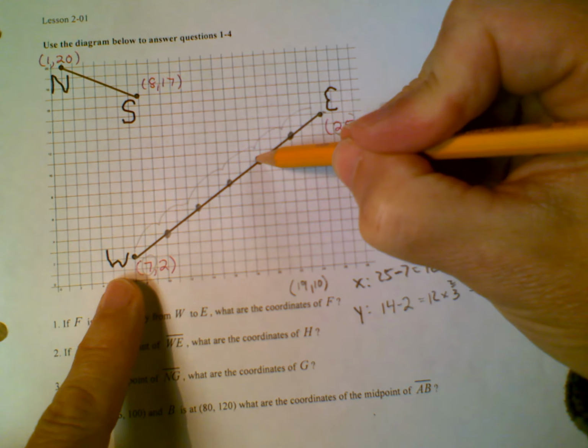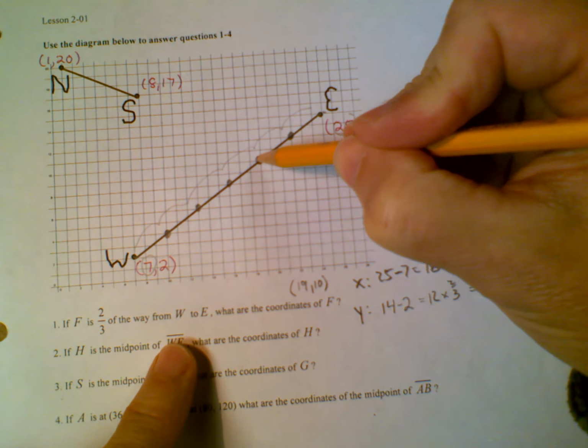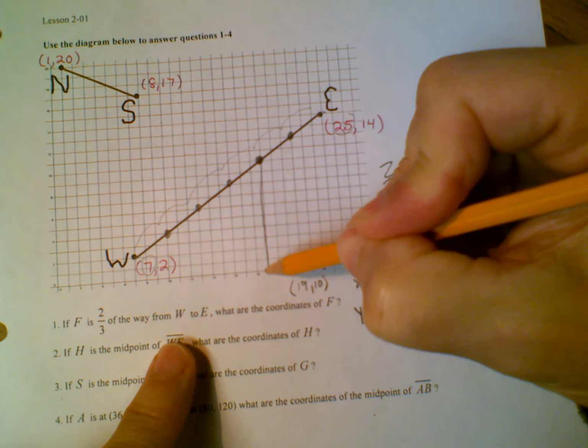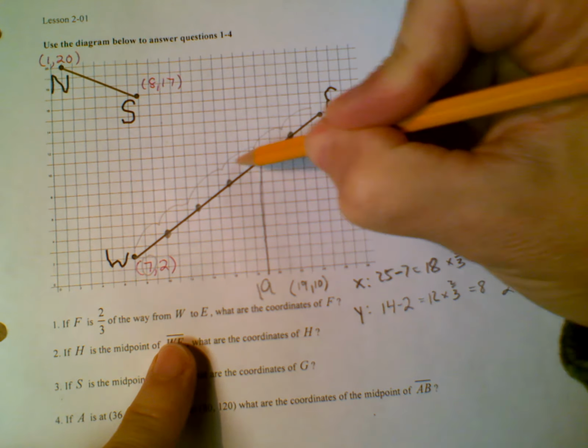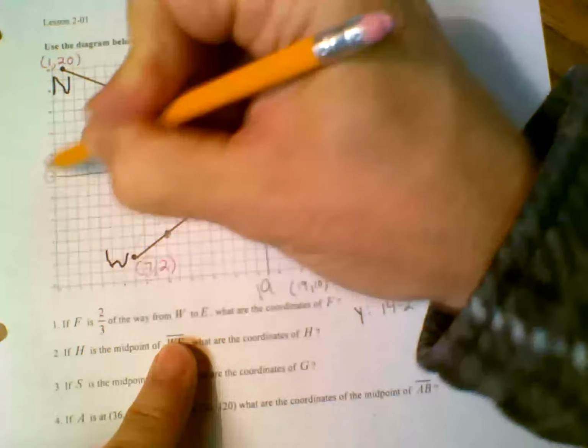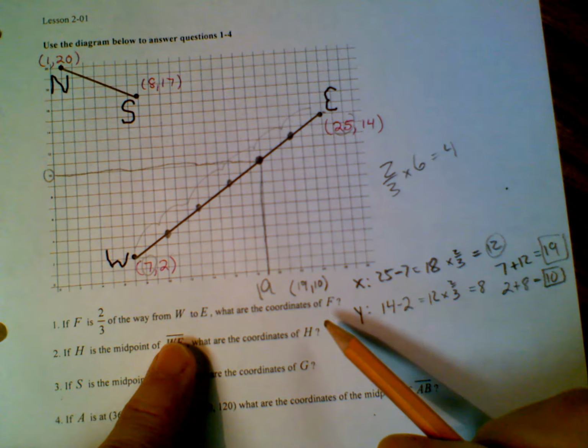There's the point we're looking for. We can read the coordinates off of the grid. Down here, that's a 19. And over here, that's a 10. And so the answer would be 1910.